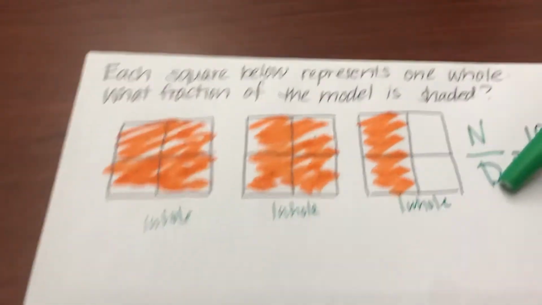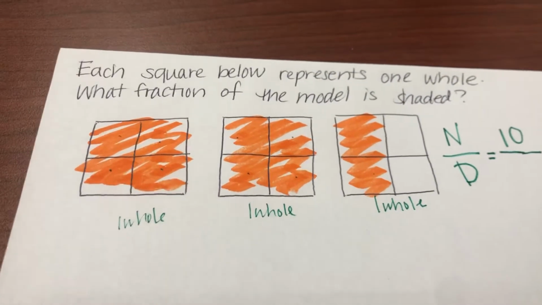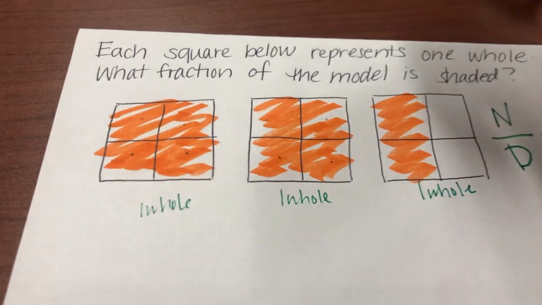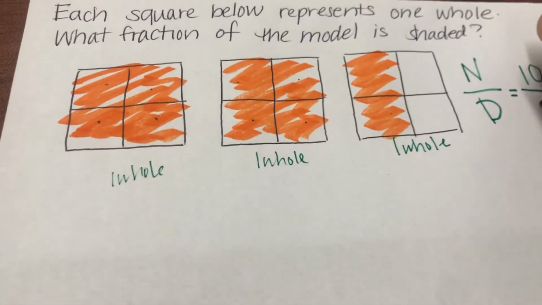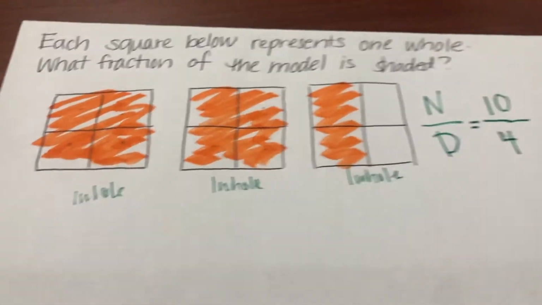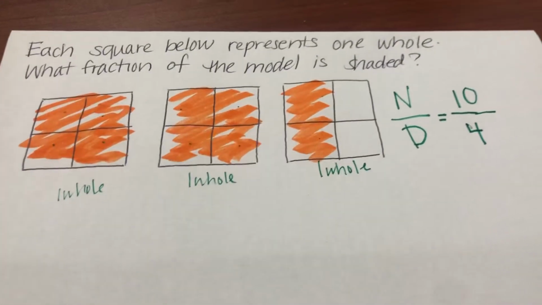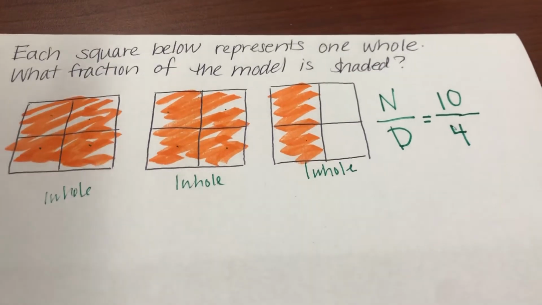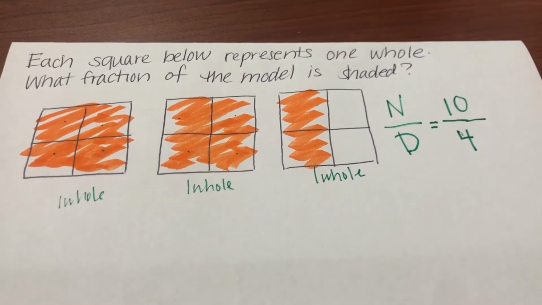Now I need to think about my denominator. My denominator is the number of equal parts in one whole. Let me count. How many equal parts are in one whole? 1, 2, 3, 4. There are 4 equal parts in one whole, so that is my denominator. So I know this model represents 10 fourths because there are 10 equal parts shaded in, and each whole has 4 parts. So I know this model represents 10 fourths.